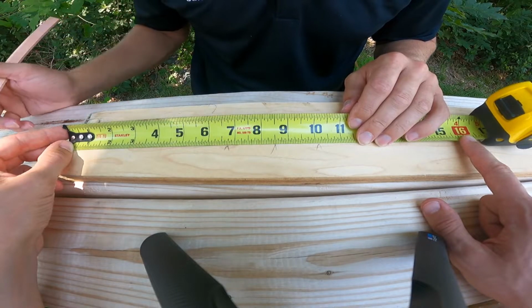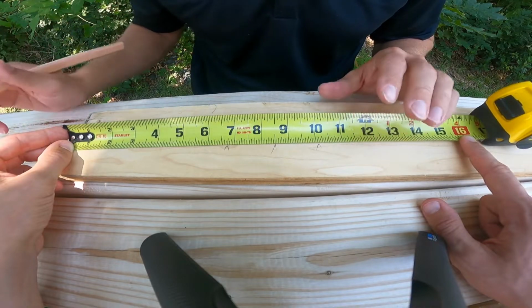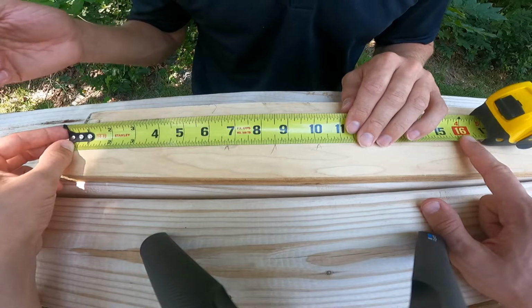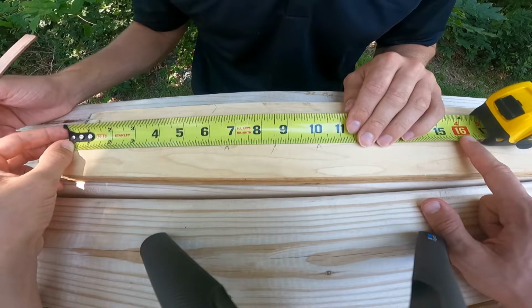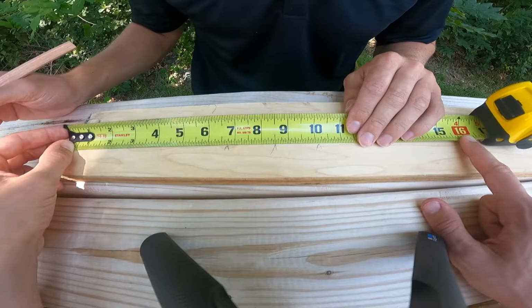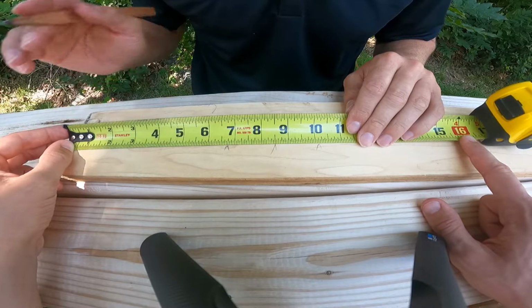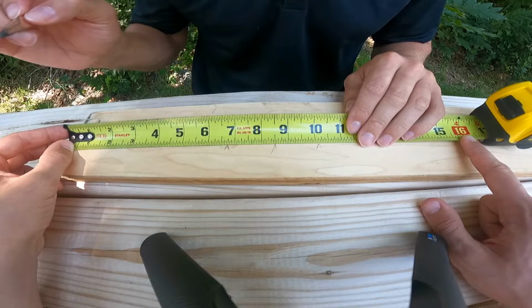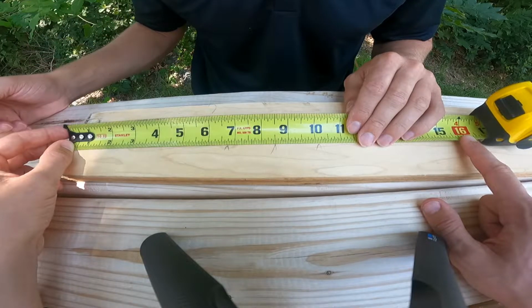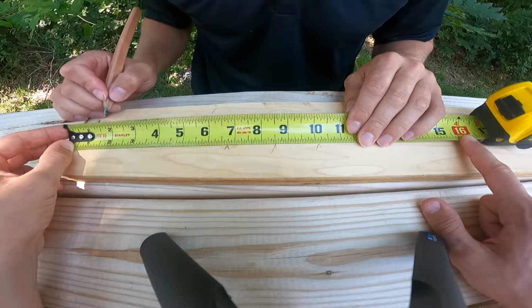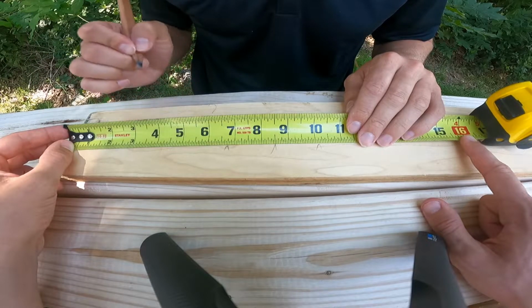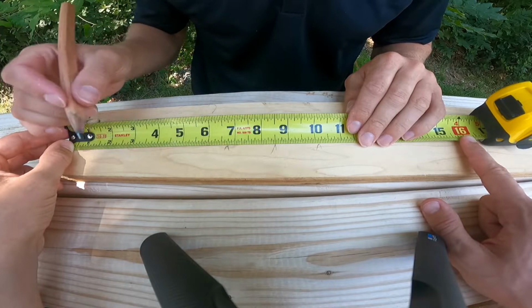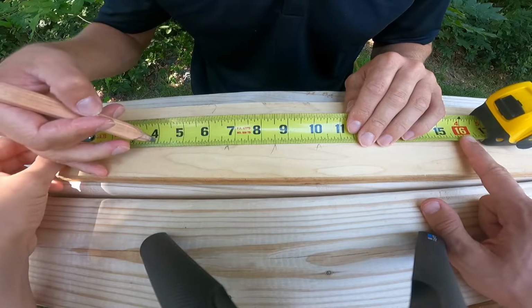Okay. Now let's go down to the 16th. Let's do one with the 16th. Focus on the numbers I'm saying. Here we go. 4 and let's say 15/16. Okay? Of course, we're going to go 1, 2, 3, 4. Okay? 16ths. 15/16.